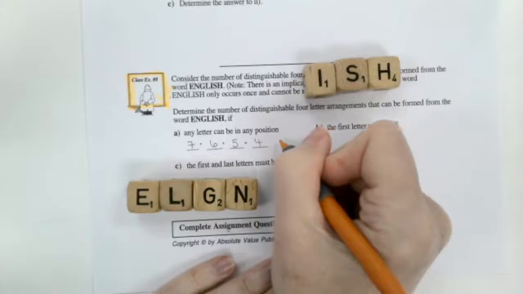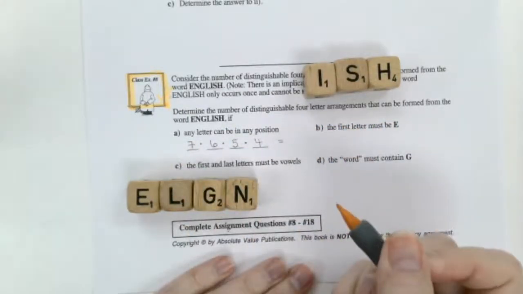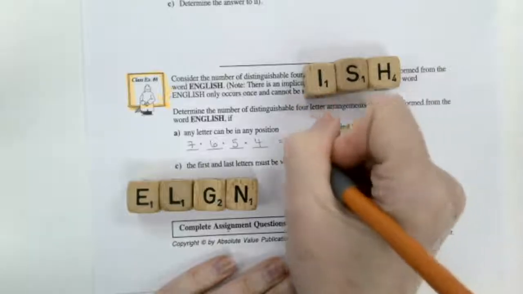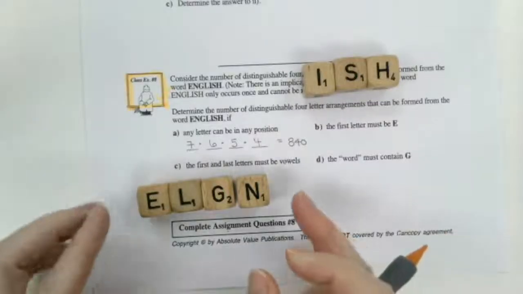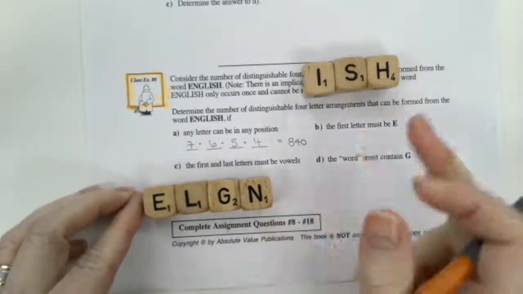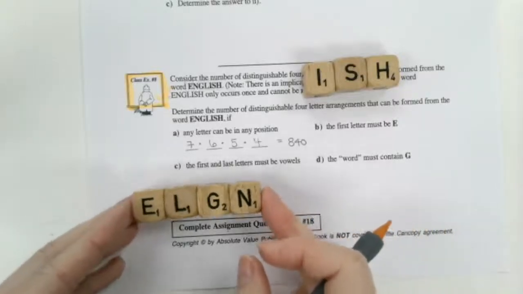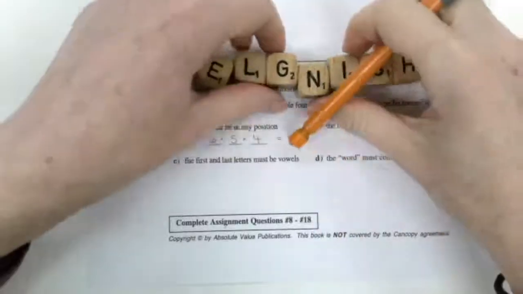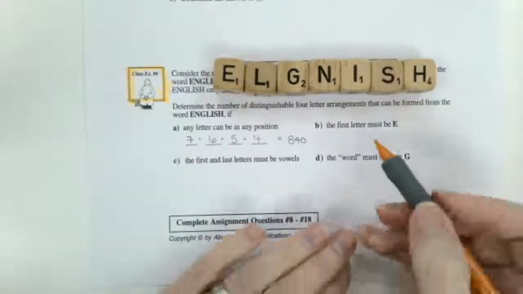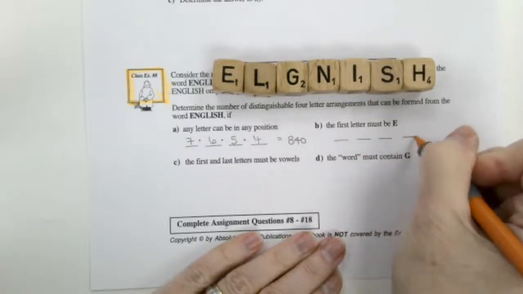Okay, so that is 7 times 6 times 5 times 4 gives me 840 different little arrangements or little words that I could have made out of those starting 7. Okay, let's do the next one. So back all of these go, and I don't have to have them in order. There they are.